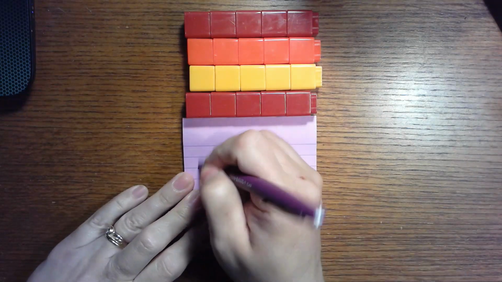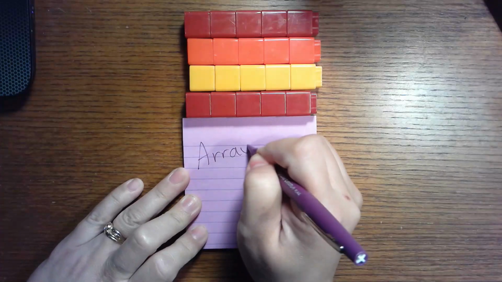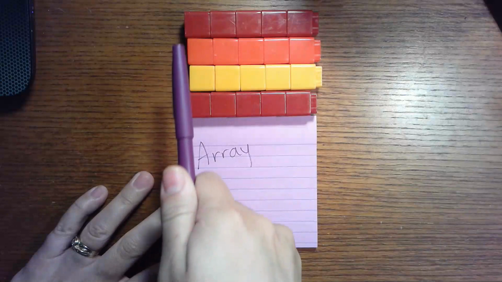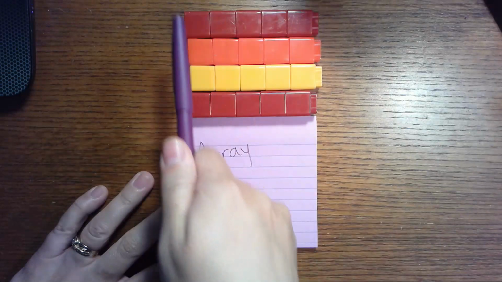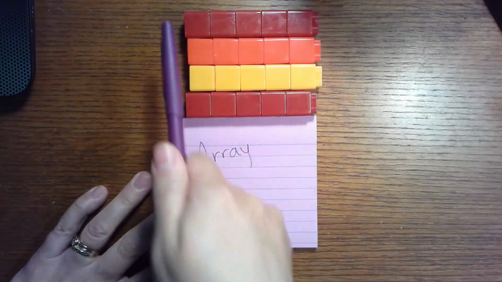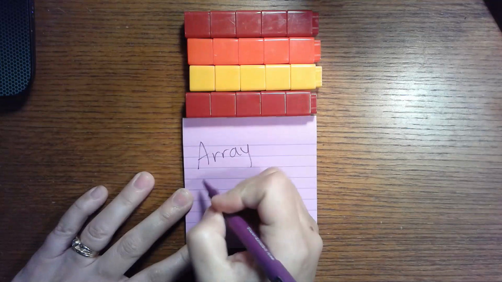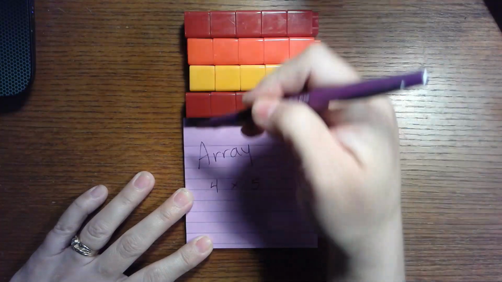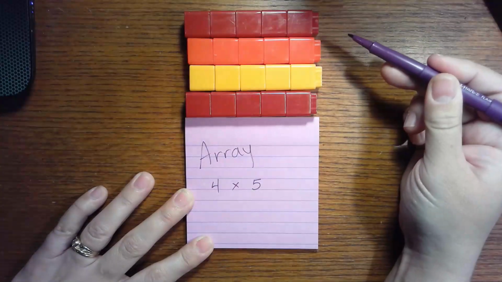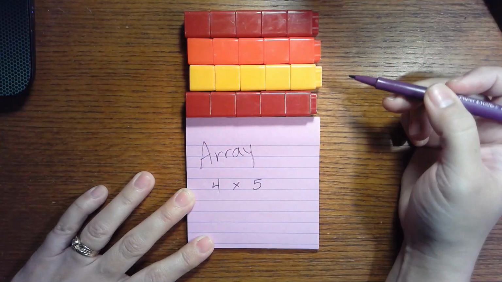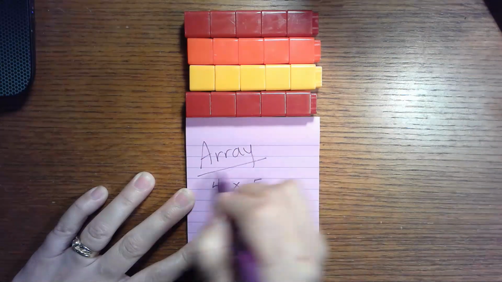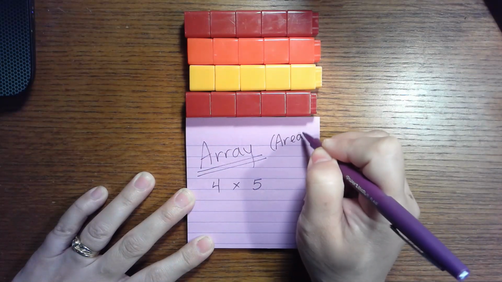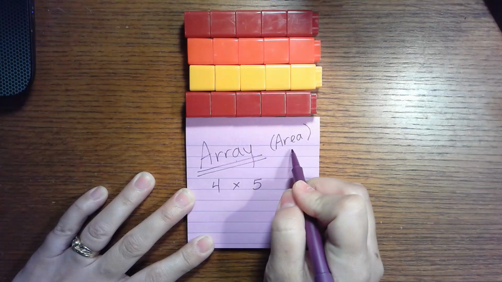This word array, this is what we used early in the year to find the area. It's the space covered. So we had 4 groups of 5. And so if I were looking for area, I wasn't, but my array could help me find area. And I hope you're seeing the connection between these words, array, area.